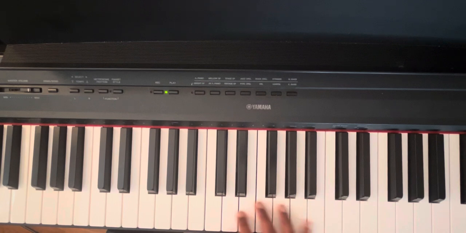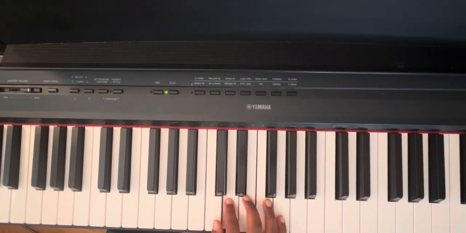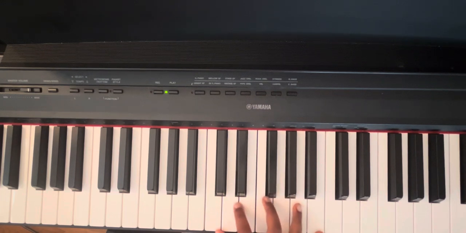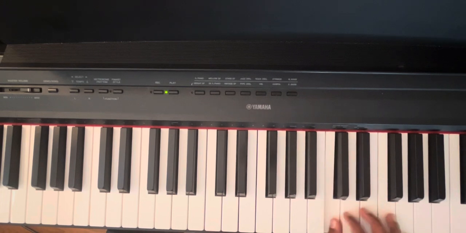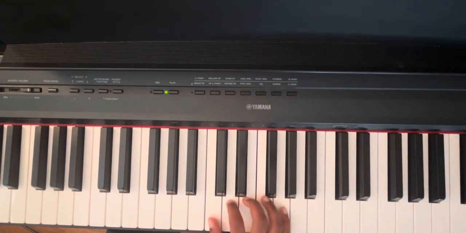Or you could make something like this. Or you could even go from low to high like this. But just settle with that for now. You can pause the video to just situate with these keys.